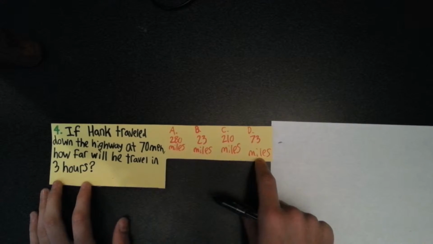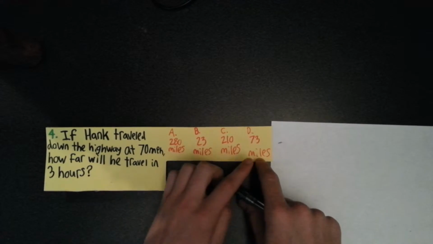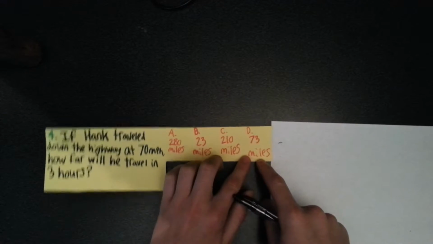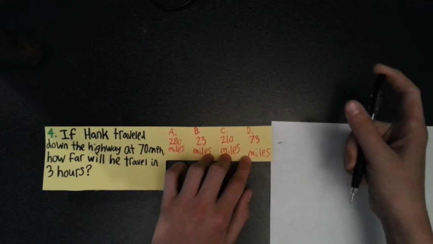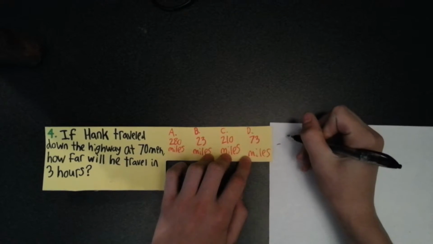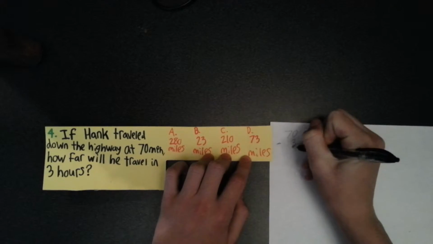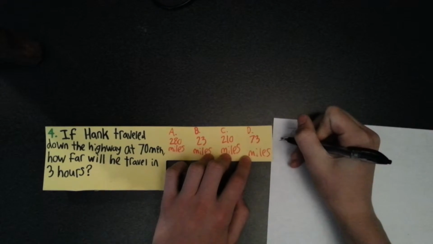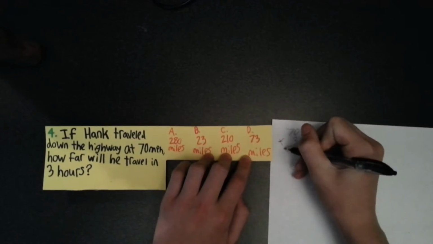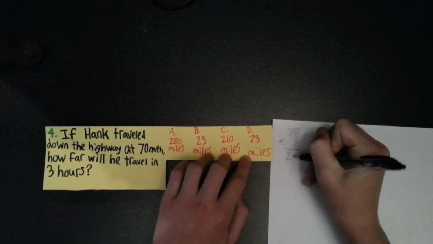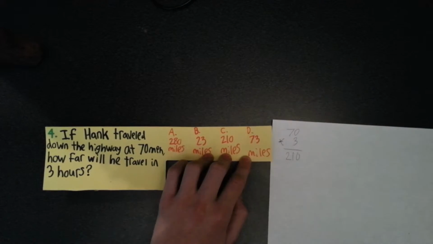The answer is C. 210 miles. If he was traveling down the highway at 70 miles an hour for 3 hours, if we multiply the two, then we would get 210 miles.